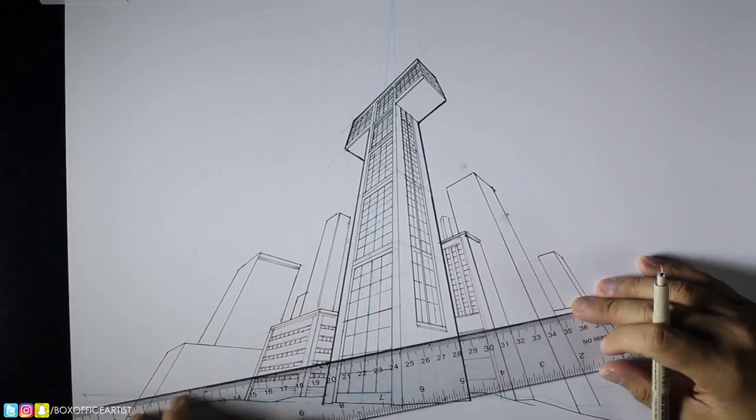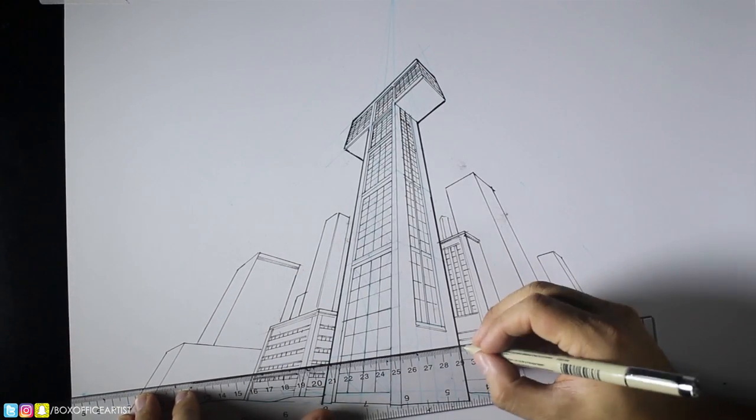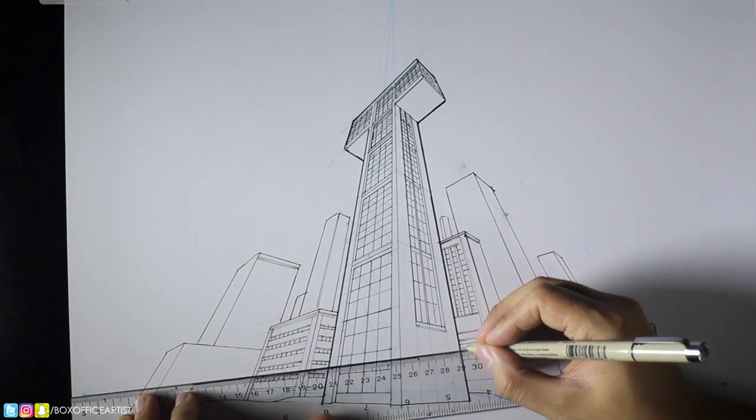Give some depth to those guys there. And maybe I'm gonna go down here and then add a few more windows here like this.